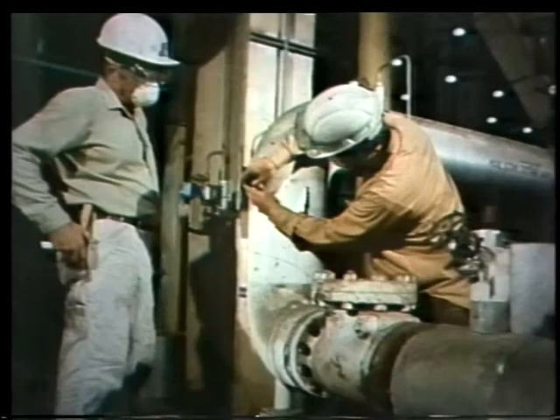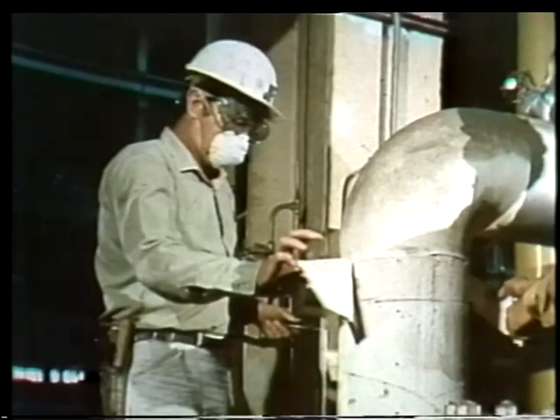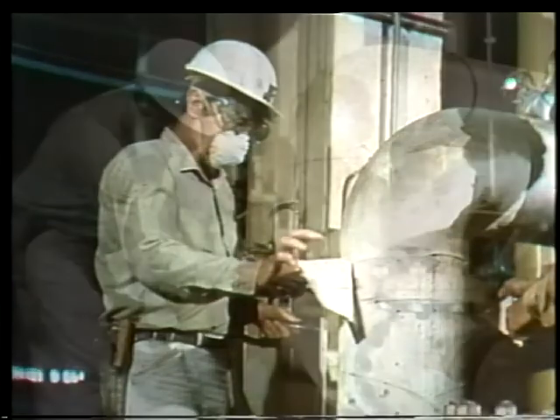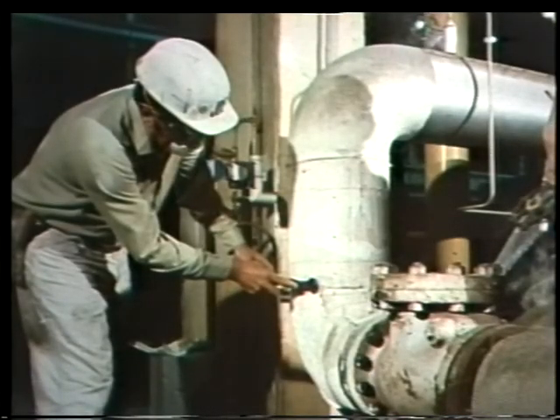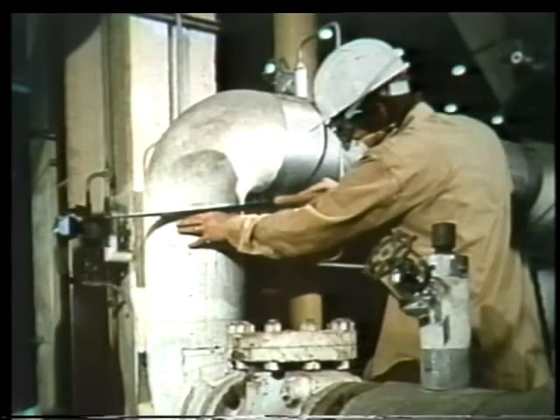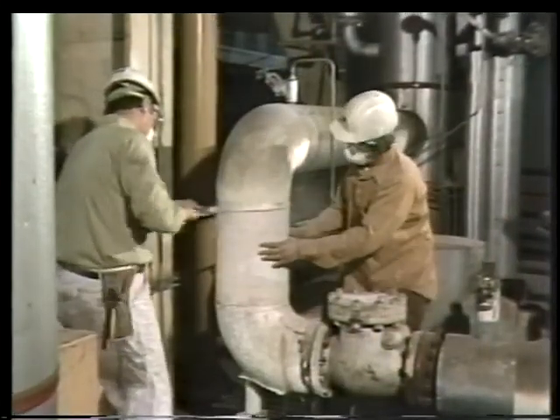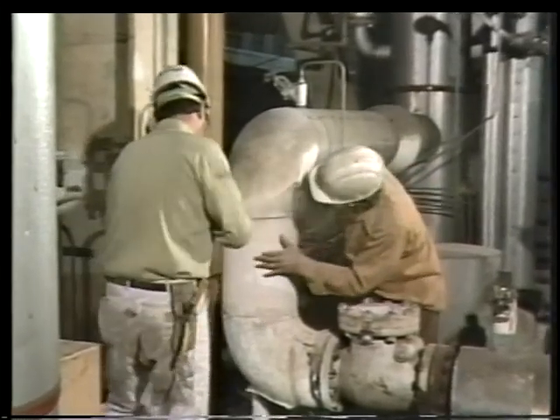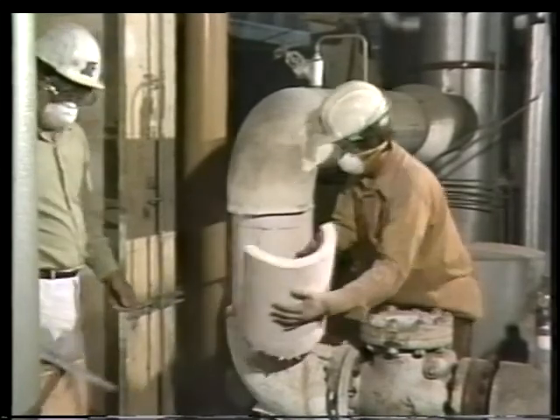Next, the lagging is slit and peeled off the insulation. Then the wires are snipped off. The straight section of insulation is sawed off, since only part of it needs to be replaced. Then the outer layer can be removed. All scraps of used insulation are set aside to be properly disposed of.